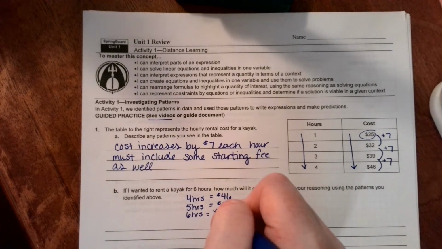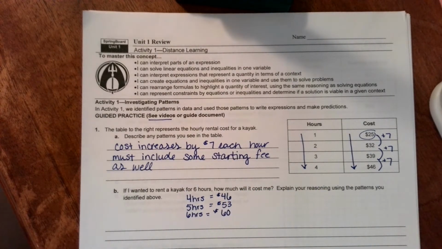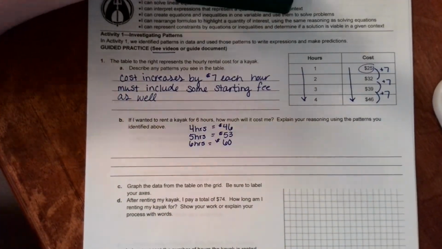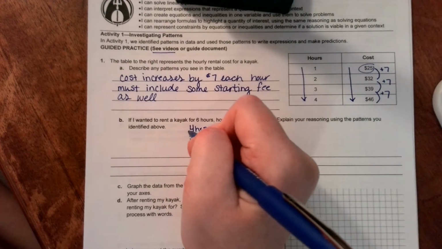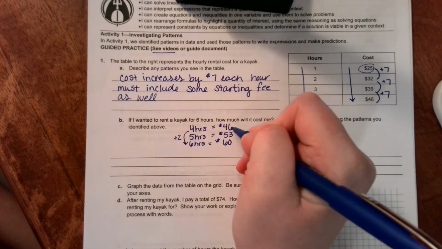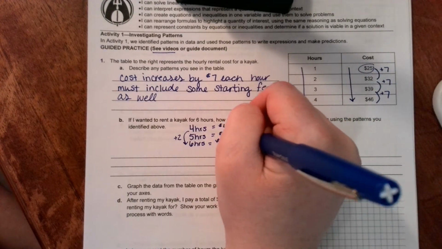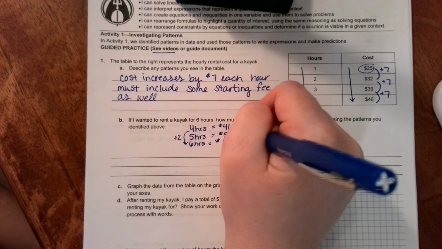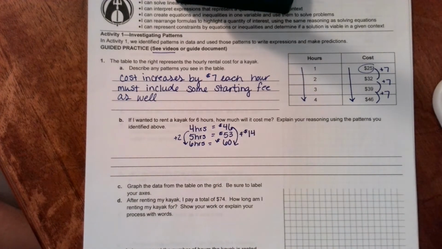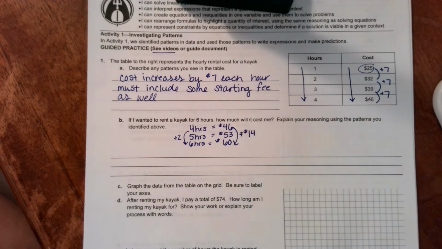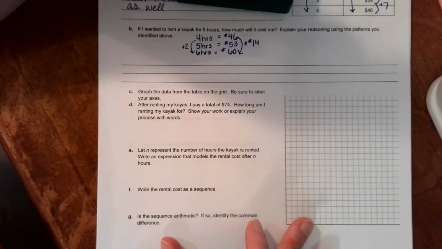And if I add another $7, that would be $60. That's actually not what I did. What I did was, from 4 to 6, that's 2 hours. So for 6 hours, I'm going to have to add $7 twice, which is $14. And 46 plus 14 would be $60. That's what I explained below. So we're just adding $7 till we get to 6 hours.